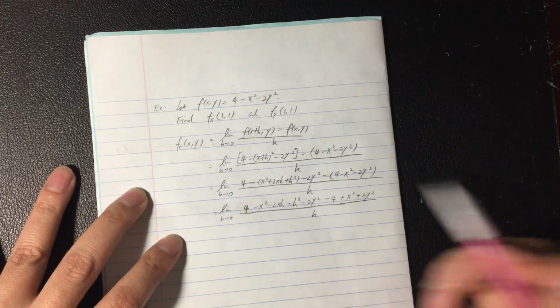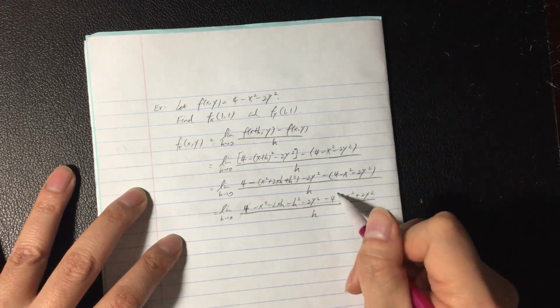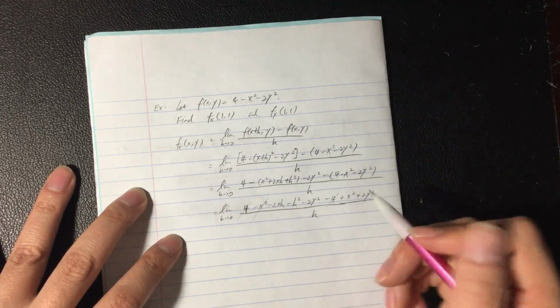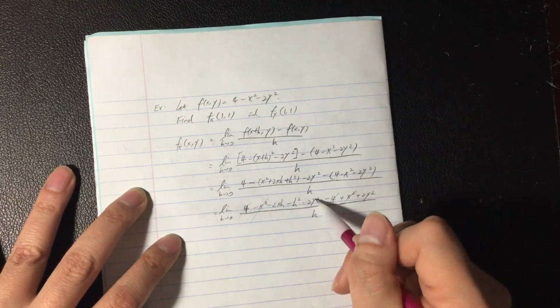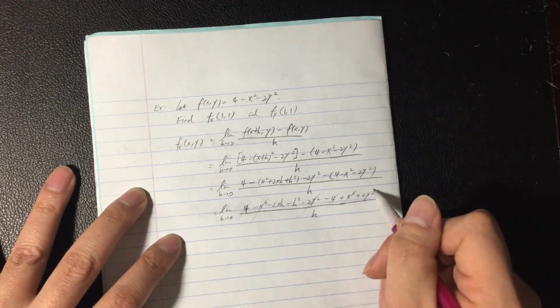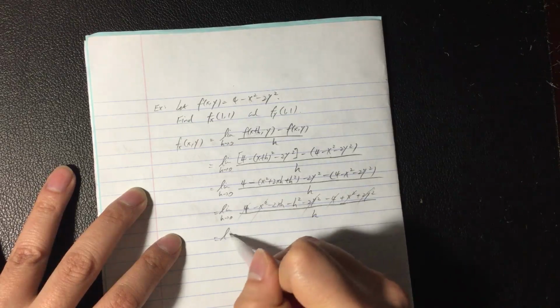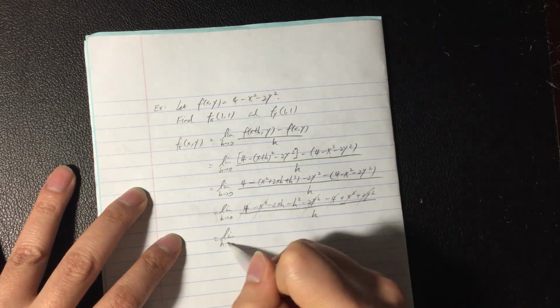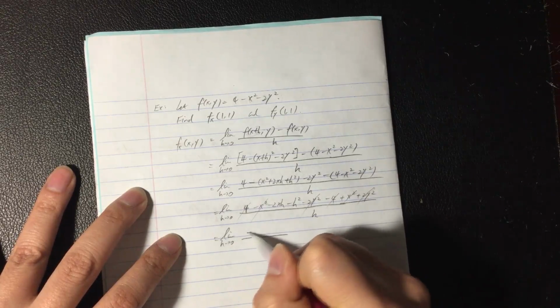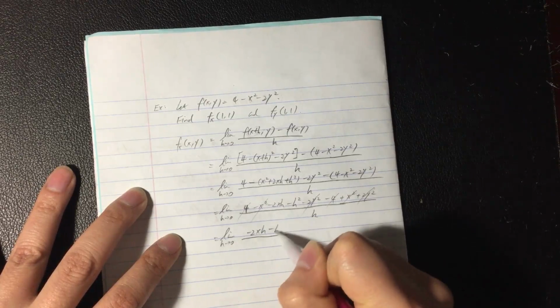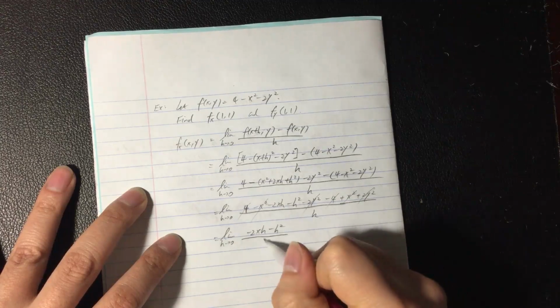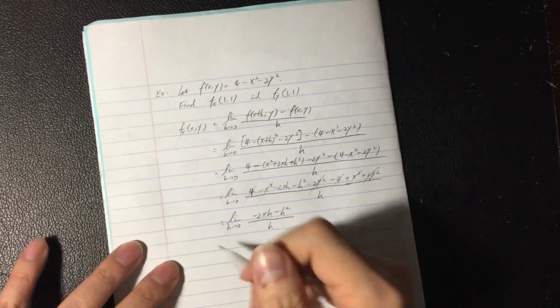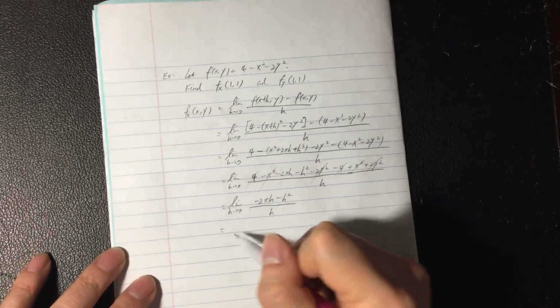Then we combine like terms. Positive 4 and negative 4 can cancel. Negative x squared and positive x squared can cancel. Negative 2y squared and positive 2y squared can cancel. What's left is the limit as h approaches 0 of negative 2xh minus h squared over h. Then on the numerator, I can factor h out.